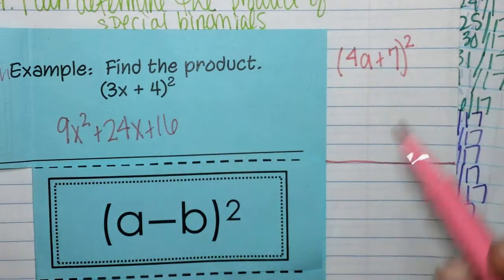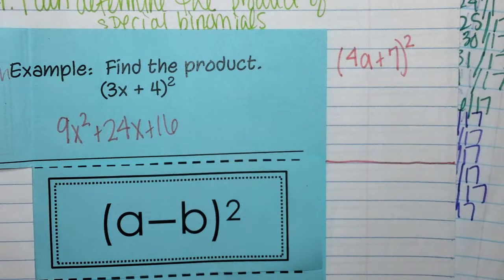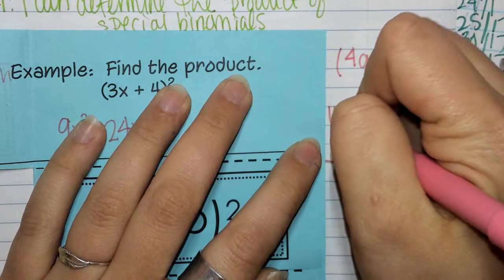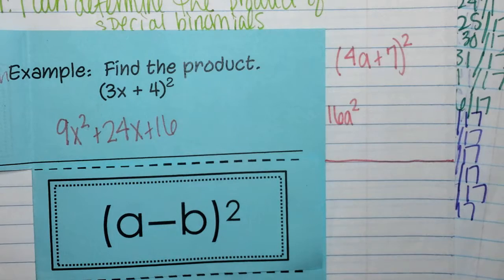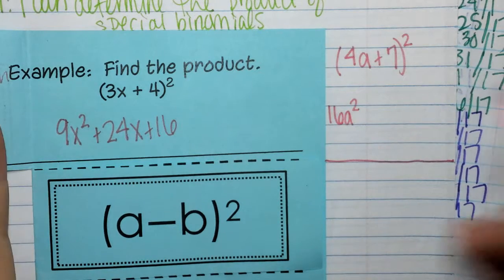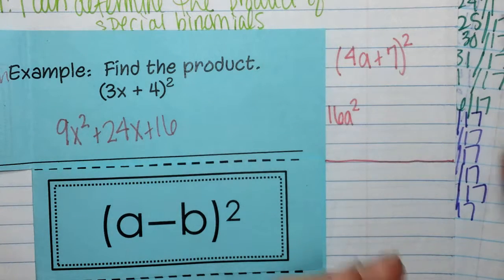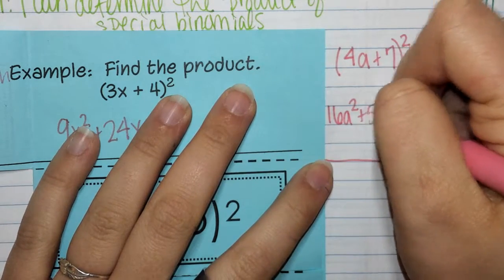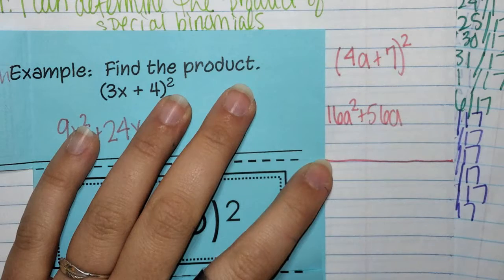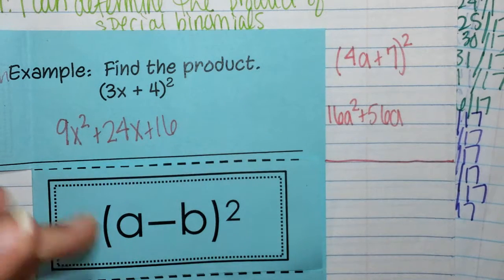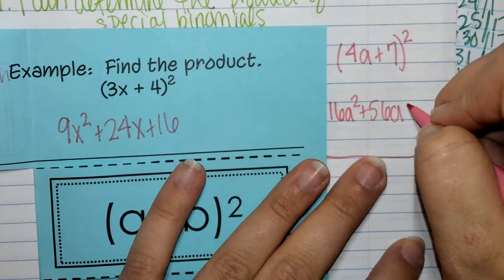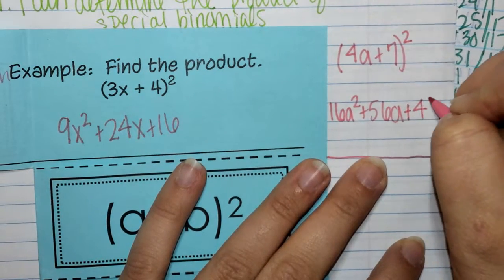Alright, so first thing we do is we square A. This time our A is 4A. So what's 4A squared? 16A squared. Look at us go. Next step is we do 4A times 7. What's 4A times 7? And then we multiply by 2. 56A. So don't forget to multiply that by 2. And then the last thing we do is 7 squared, which is 49.